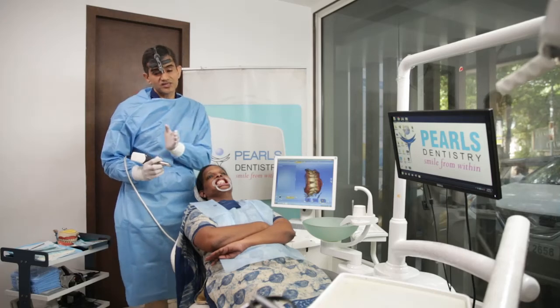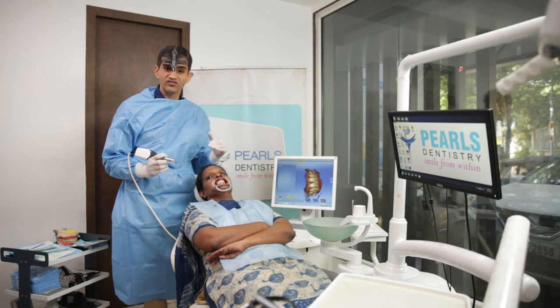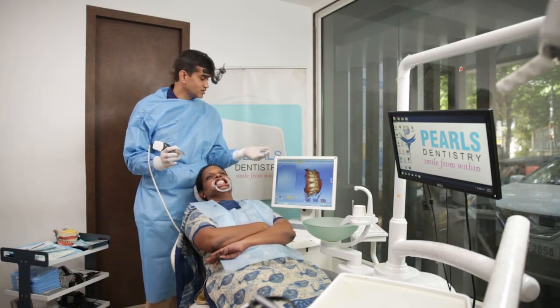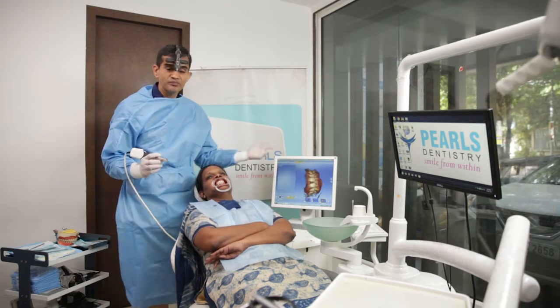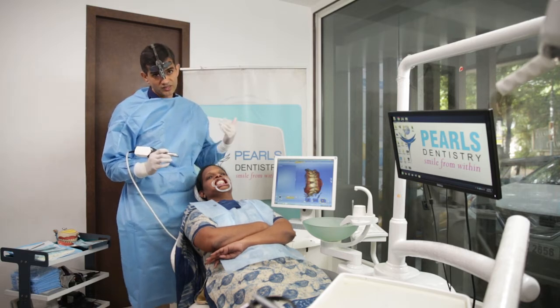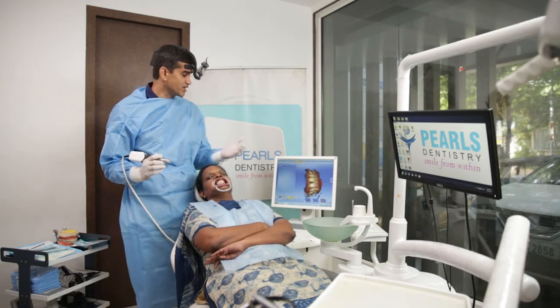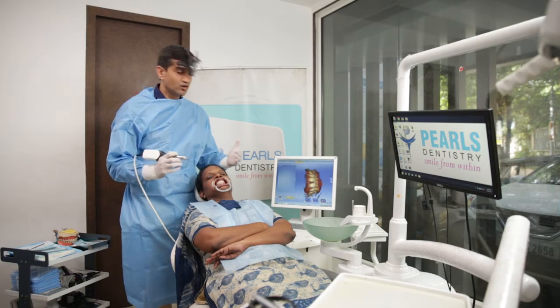CAD CAM in dentistry. CAD CAM stands for Computer Aided Design and Computer Aided Manufacturing. The first step is the digital impression, which we make using an intraoral scanner. Alternatively, we can make a manual measurement of the patient's tooth and use an extraoral scanner to make a similar model, like a scan of the model.